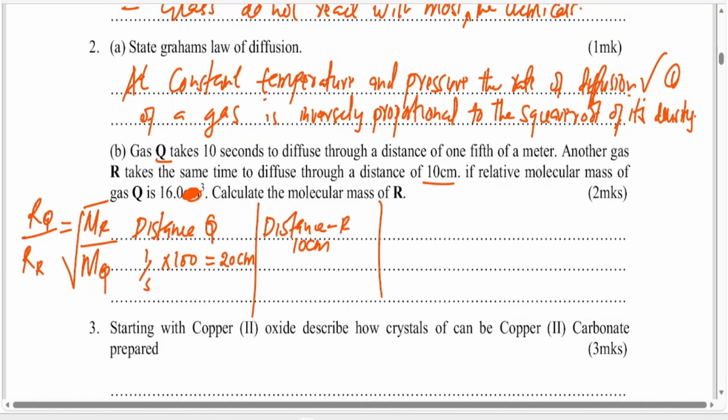So we begin now by looking at the rate of these two gases. I begin by looking at the rate of gas Q. Rate is given by distance over time, and the distance covered by gas Q is 20, and I divide by the time that it took, 10 seconds.